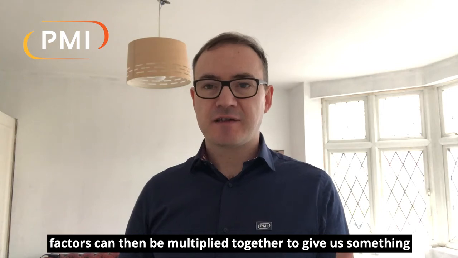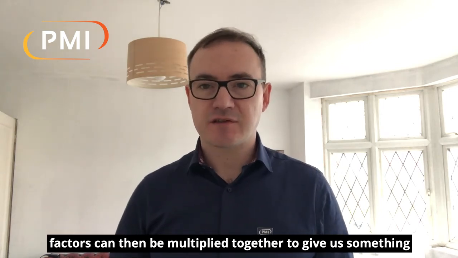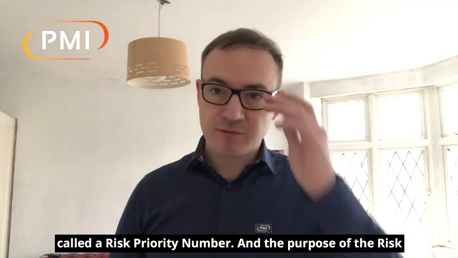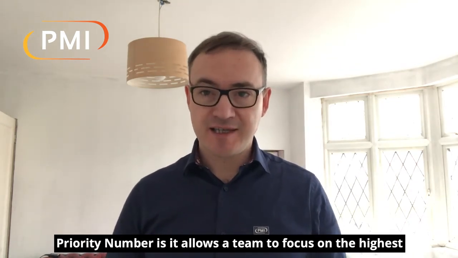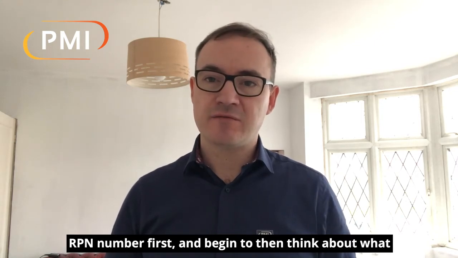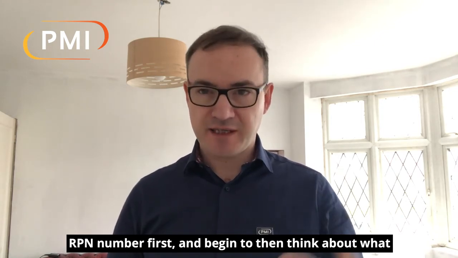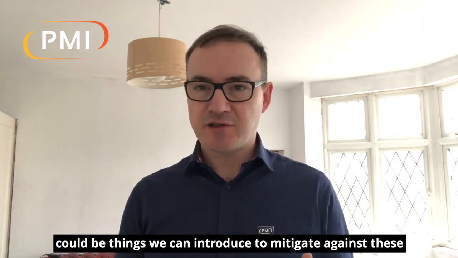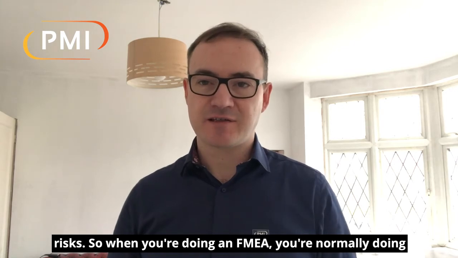Those three factors can then be multiplied together to give us something called a risk priority number. And the purpose of the risk priority number is it allows a team to focus on the highest RPN number first and begin to then think about, well, what could be things we can introduce to mitigate against these risks.